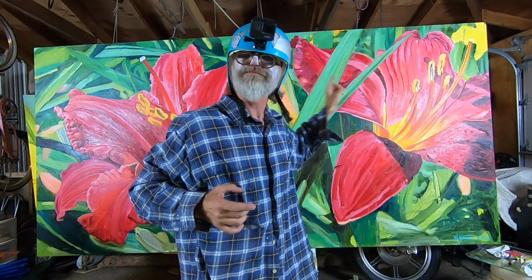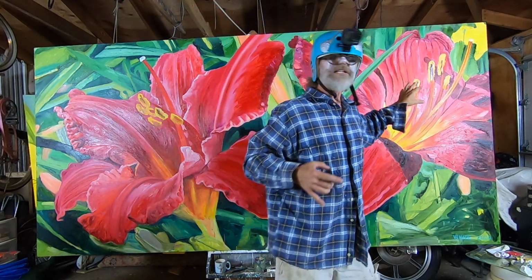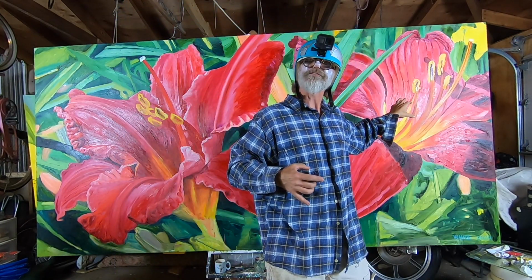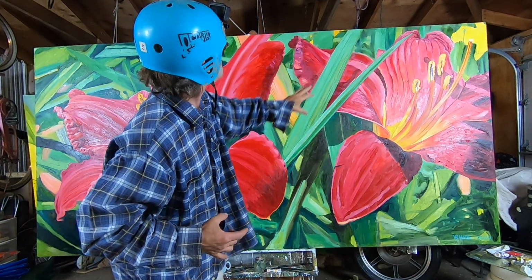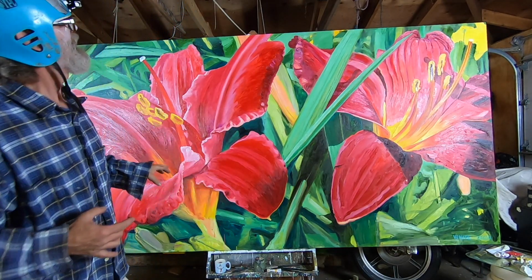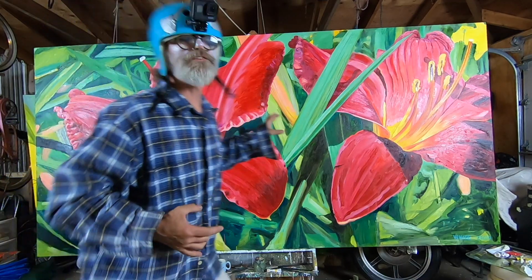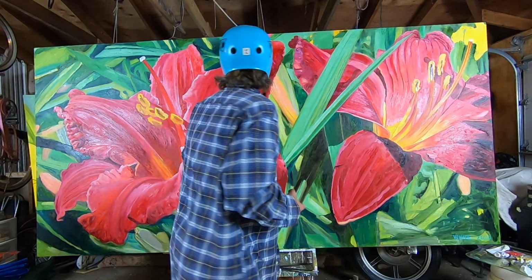But this is a messed up painting because this is high definition, like in focus. Then this kind of isn't. And this is. Actually, I changed that and fixed it. It is more in focus now.